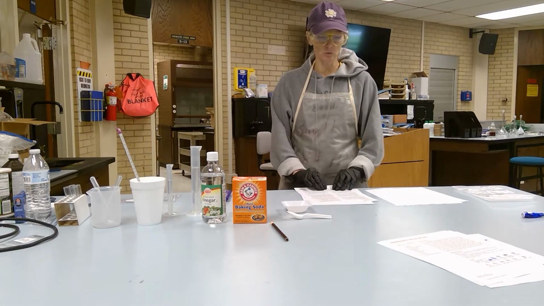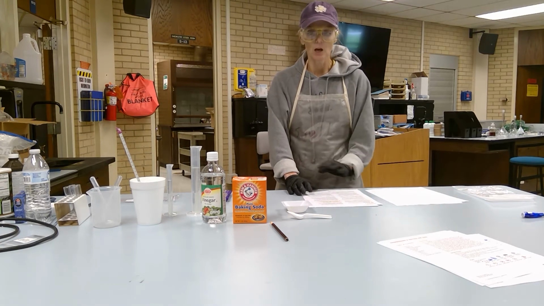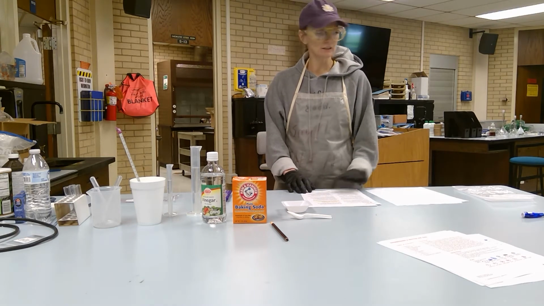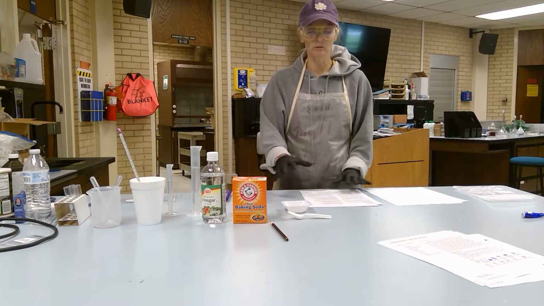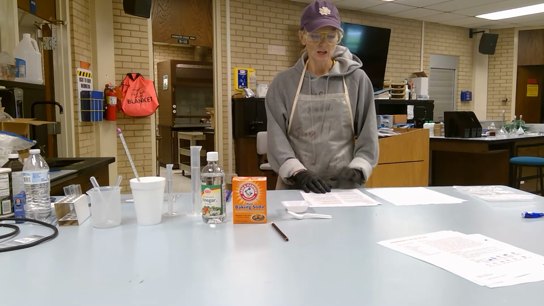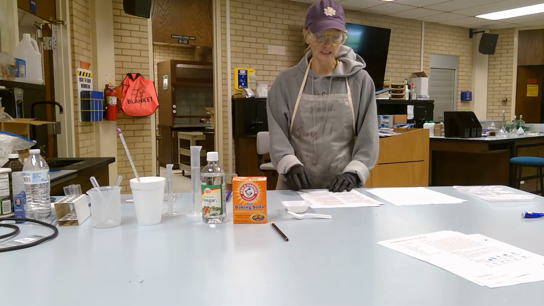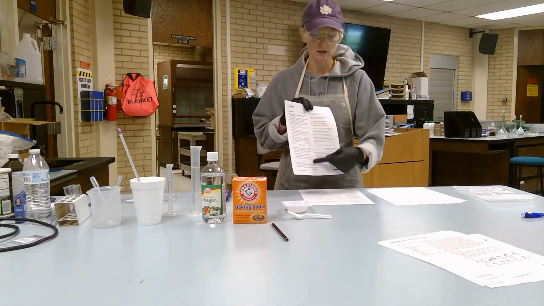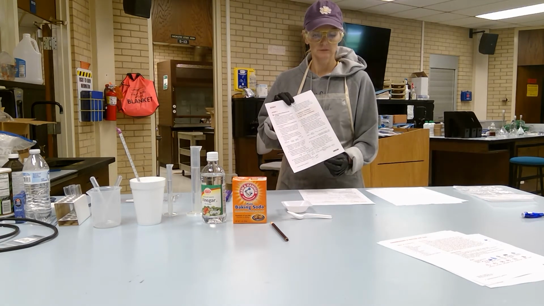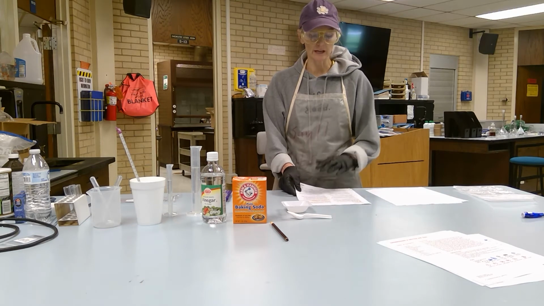Today we are going to work on activity 1, which is stoichiometry of reactants and products. Prior to completing the first lesson, you need to read through your activity. You also need to balance your equation. You'll need to calculate out the first part of this procedure. So you'll need to find out what the air pressure is.